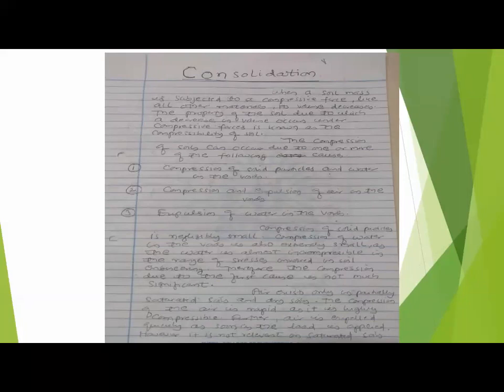So before moving to consolidation, let me tell about compressibility. Compressibility is a common thing. Whatever body is elastic, when you put a load on it, elasticity is followed, that body will be compressed. This property is called compressibility.